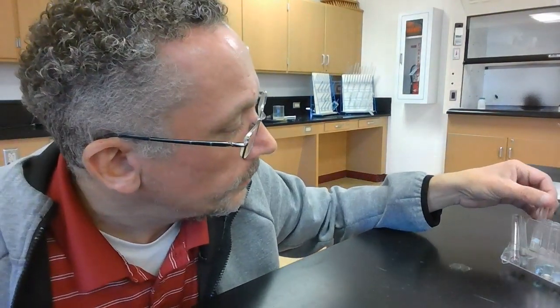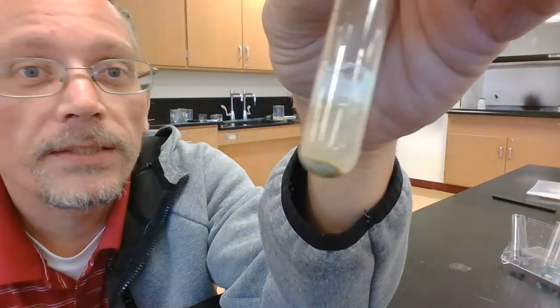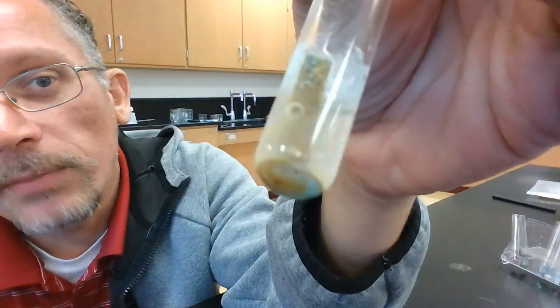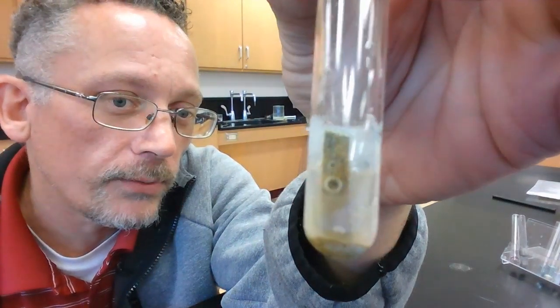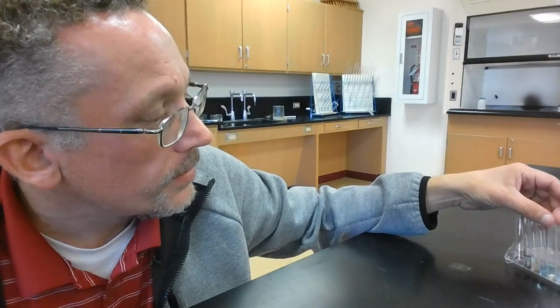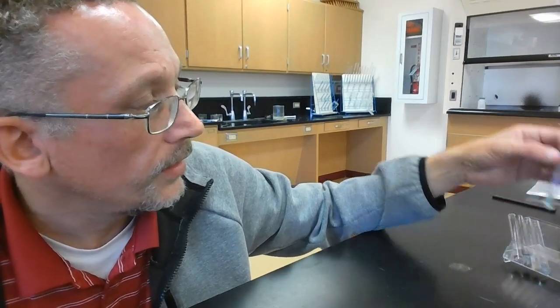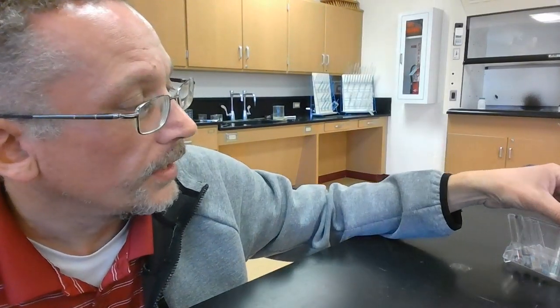Let's see, the magnesium is reacting quite a bit. You can see it looks kind of dirty in there. There's some powdery stuff on the bottom, and a lot of the blue has gone out of the liquid. So definitely a reaction with the magnesium. Let's see, the silicon still has done absolutely nothing. This one was the sulfur, it has still done absolutely nothing.